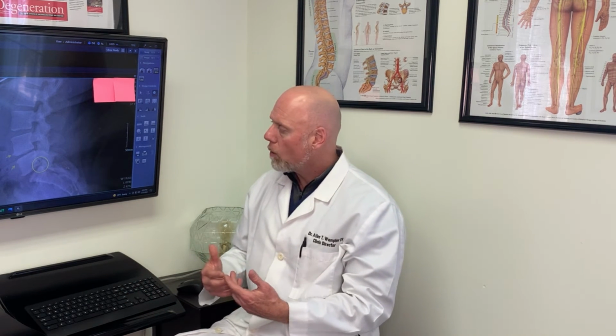The opening up of that disc segment also allows for the tunnel to be opened up and is the mechanics behind relieving the compression off of that nerve. Without spinal decompression, this will only degenerate further to a situation that is no longer regeneratable, but that must be surgically stabilized.